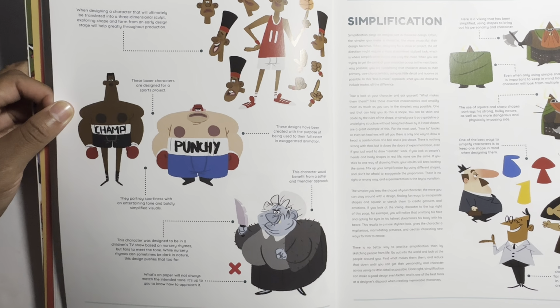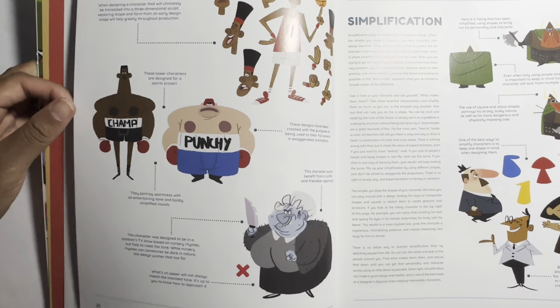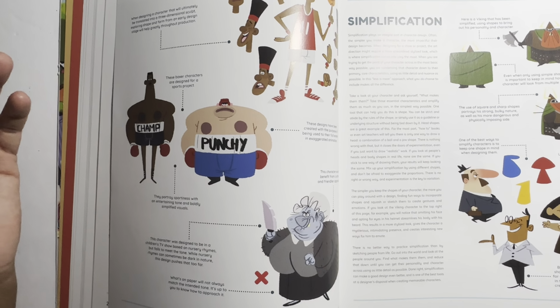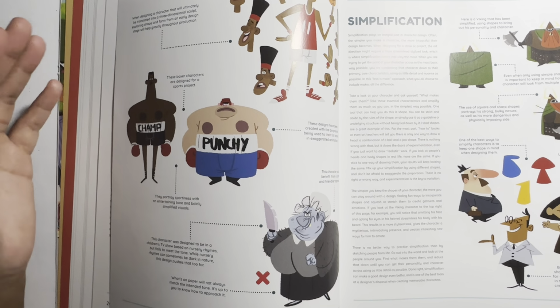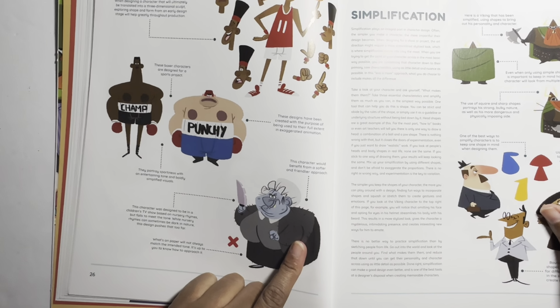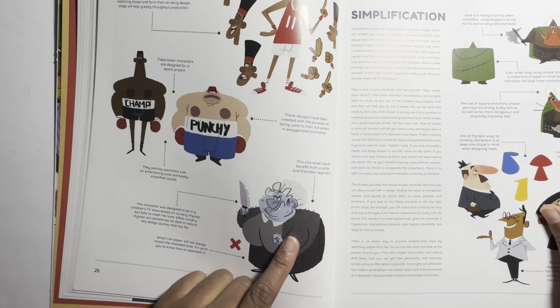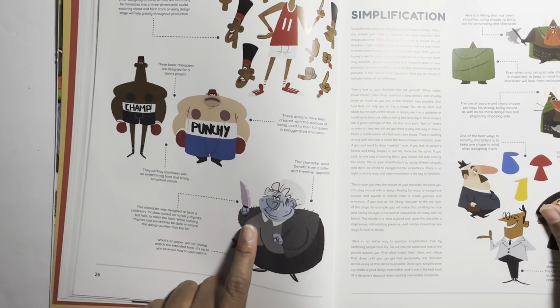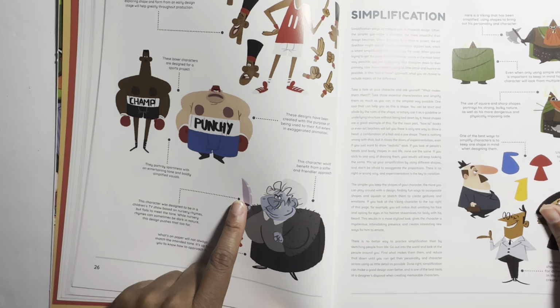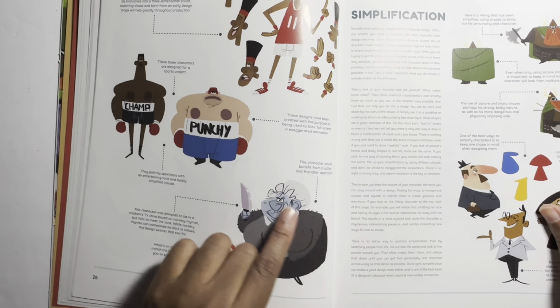And then we have this basketball player here, and you can look at these characters and tell what kind of audience it is. So this one here was supposed to be for a children's TV show, and they gave her a knife here, so that's probably not good. And it doesn't match the tone.